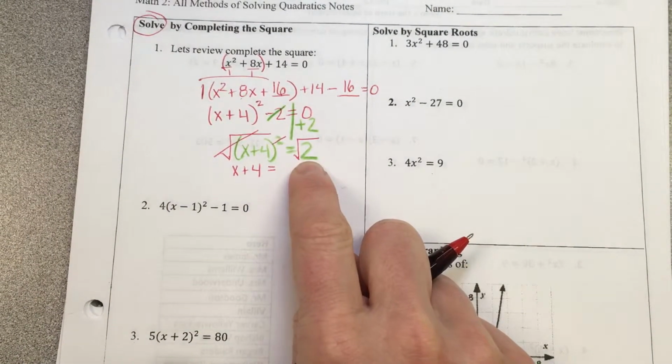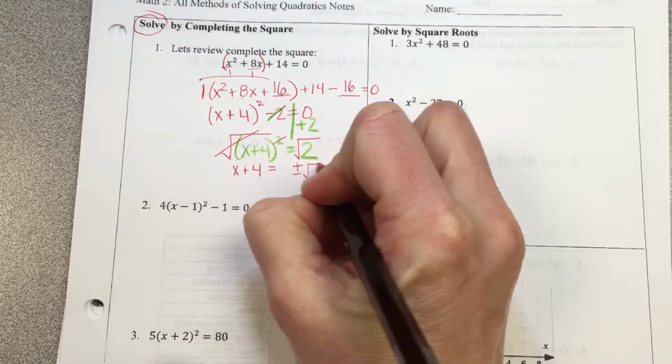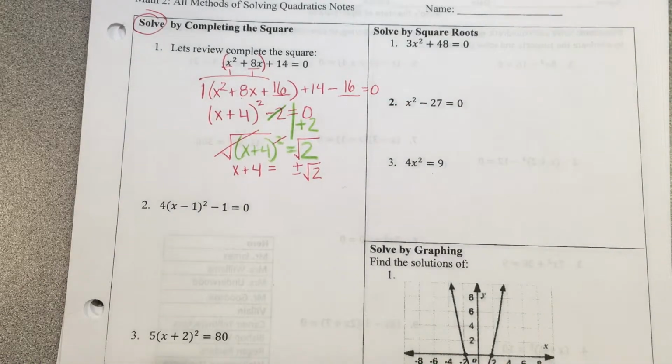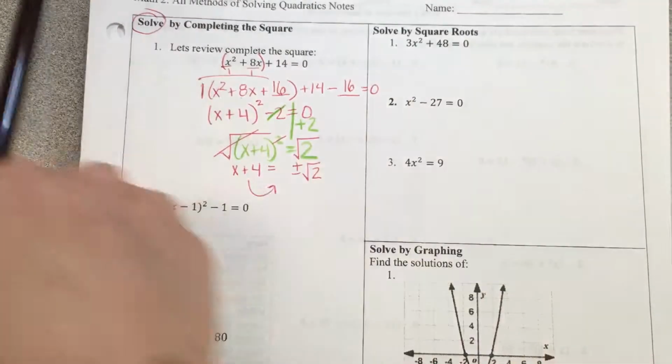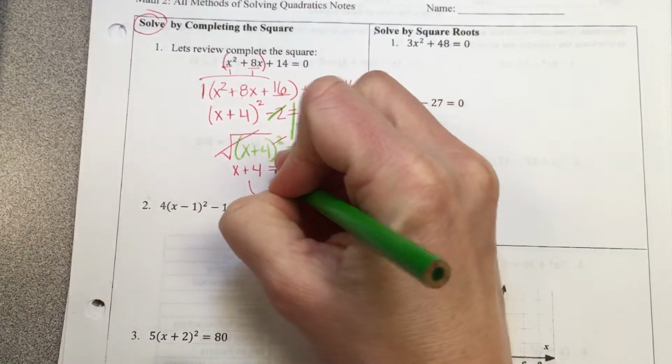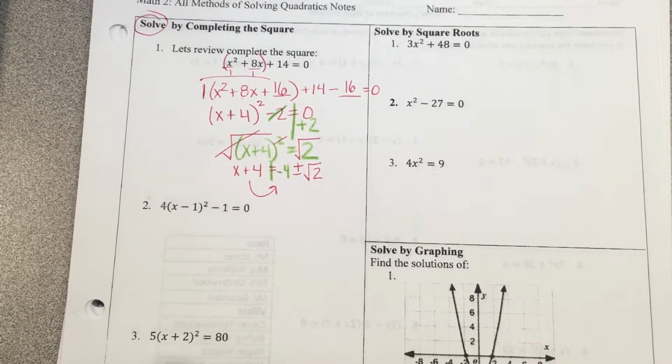Will 2 break down? No, you do have to put a plus or minus in front of it, because it could technically be positive square root of 2 or negative square root of 2. So you do have to put a plus or minus. What's the last thing you have to do to get x by itself? Subtract 4. And they're always going to put the 4 in front. So they're going to make it -4 because it crossed the equals. It was +4, so it becomes -4.